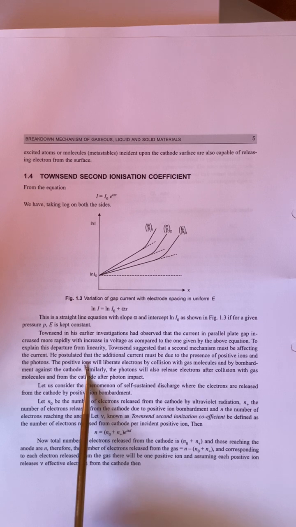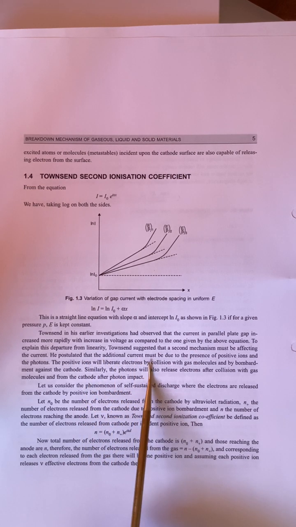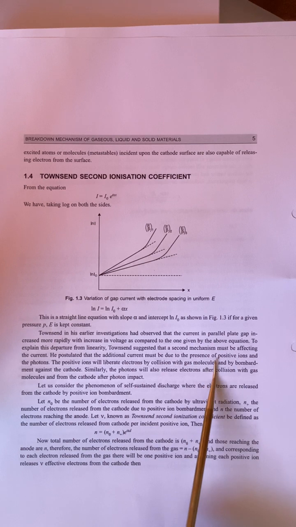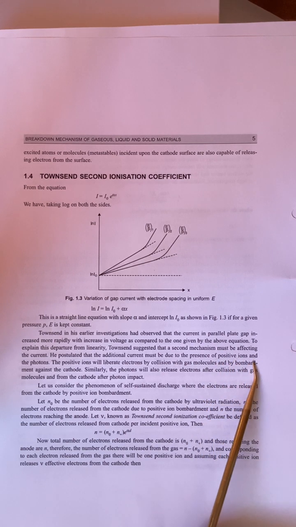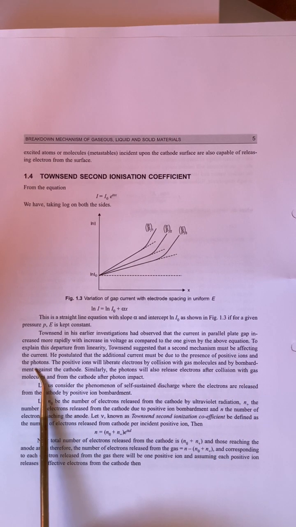He postulated that the additional current must be due to the presence of positive ions. Positive ion just means particles that are positively charged. So he is saying the additional current must be due to the presence of charged particles that are positive, as well as the photons.